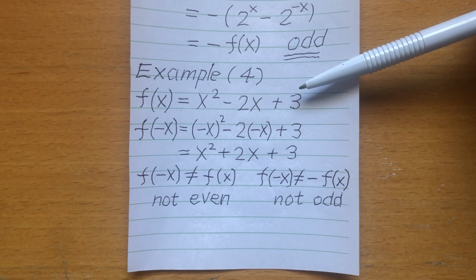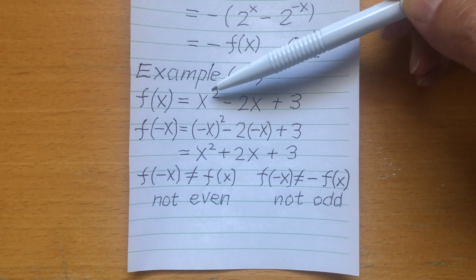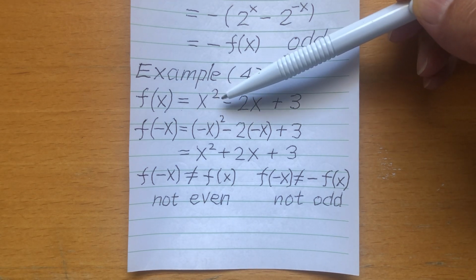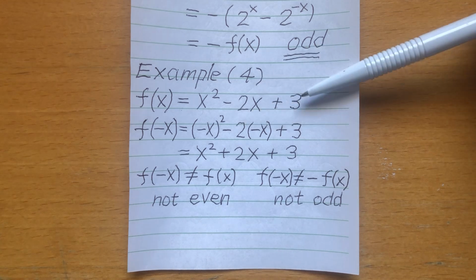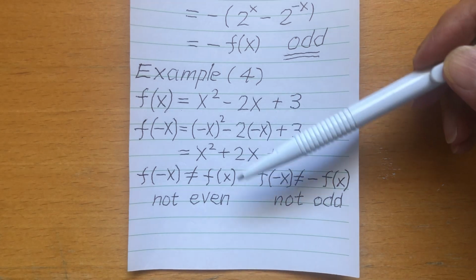If you do that, you get the coordinates of the vertex. And from the square term, whether it is positive or negative, you know the parabola opens up or opens down. So you can do that from the graph. You can tell whether it's even or odd.